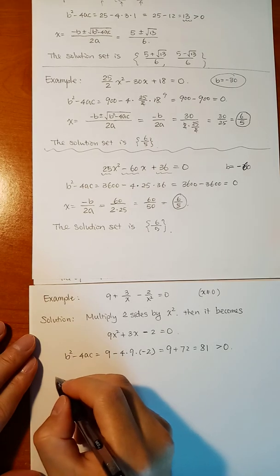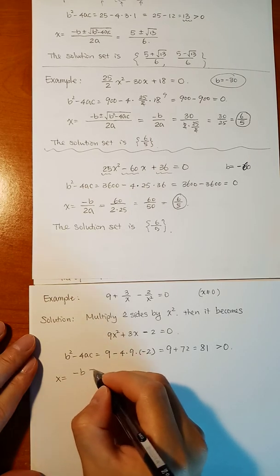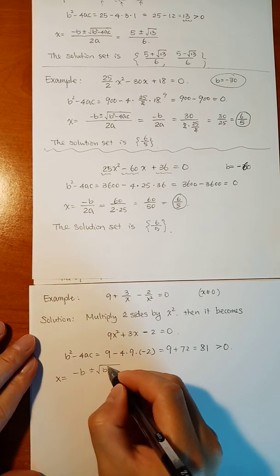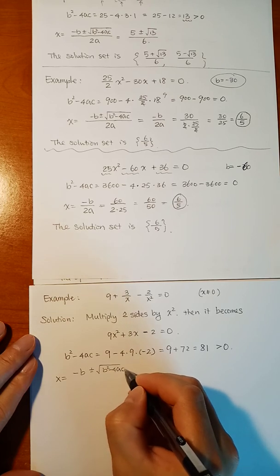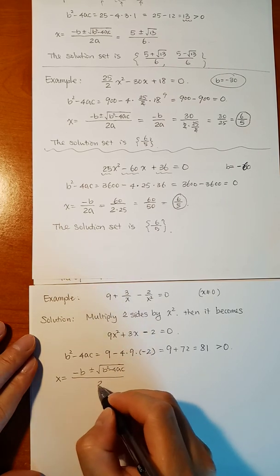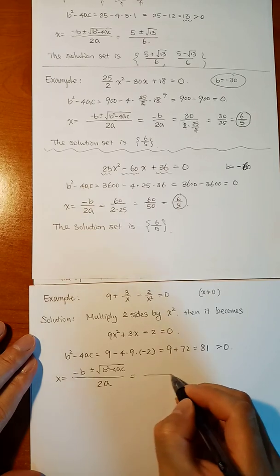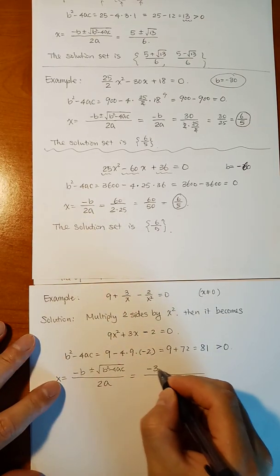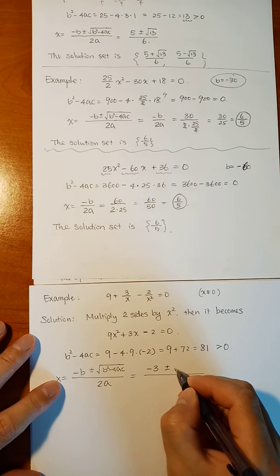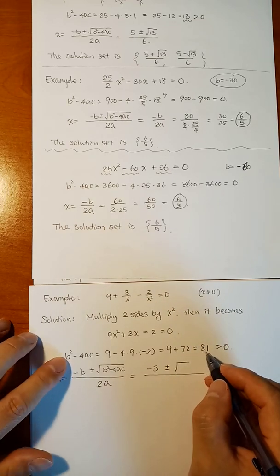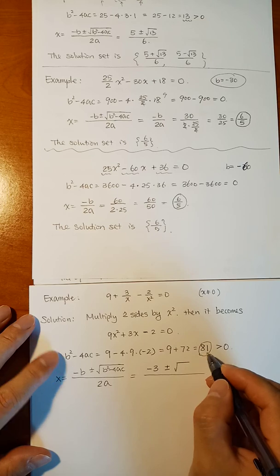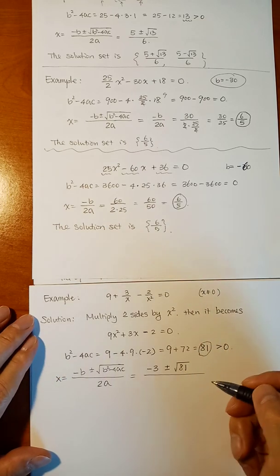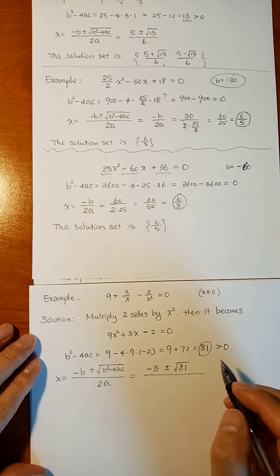So in the root formula, x is negative b plus or minus square root of b squared minus 4ac over 2a. B, what is b? B is 3. Negative b is negative 3. Plus or minus square root of b squared minus 4ac. Actually, we will use this number when it is not less than 0.